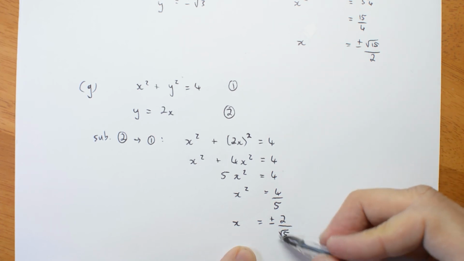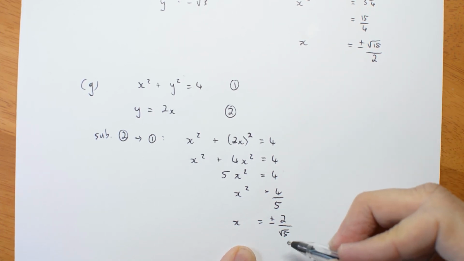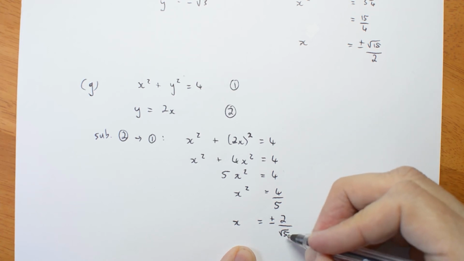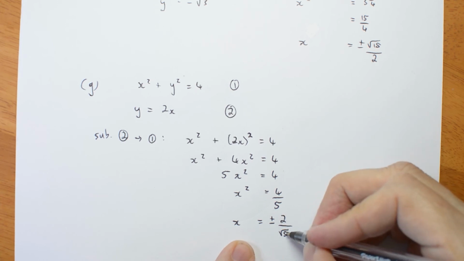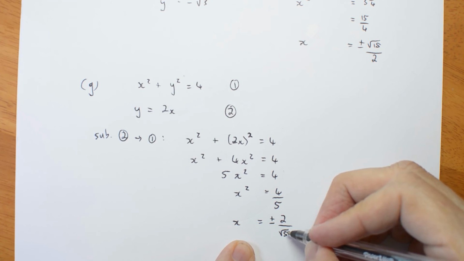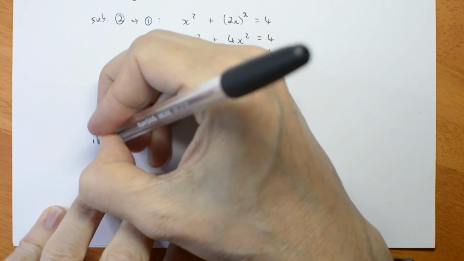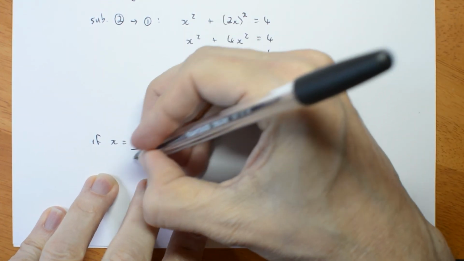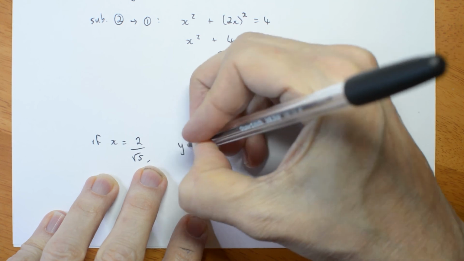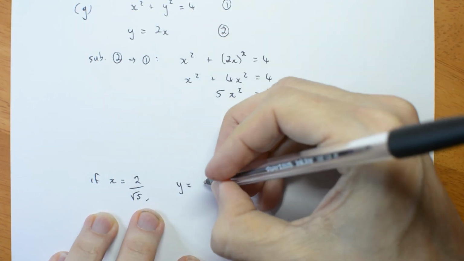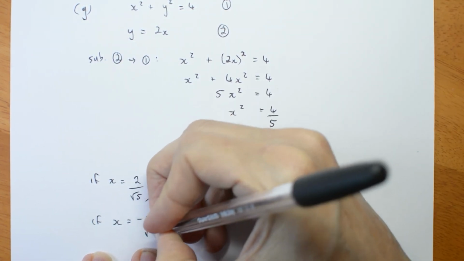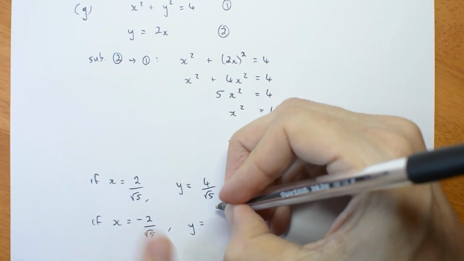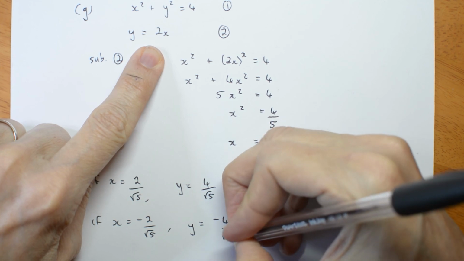Now there are some people who say you shouldn't put a square root on the denominator. I'm not one of those people. I do not mind having an irrational denominator. So I'm going to leave it like this for now. x is plus or minus 2 on root 5. But what are the y coordinates? Well, I'm going to have two different ones. If x equals the positive one, 2 on root 5, then y is 2x, so that's 4 on root 5. And if x is negative 2 on root 5, then y must be 2x, negative 4 on root 5.